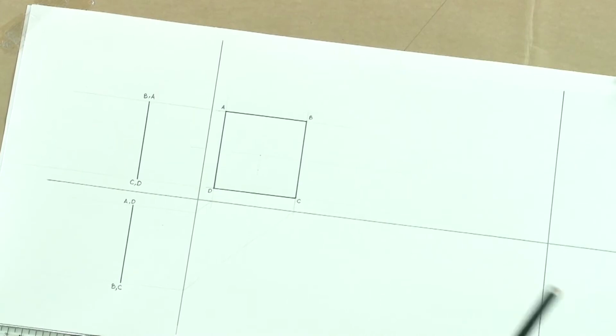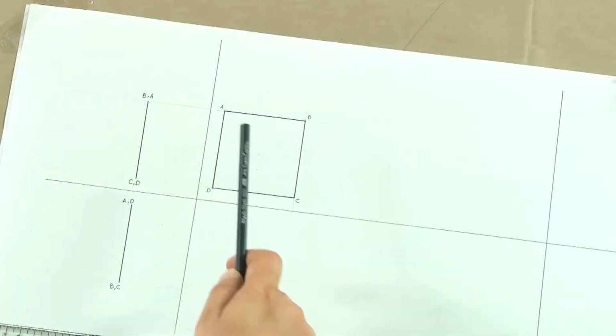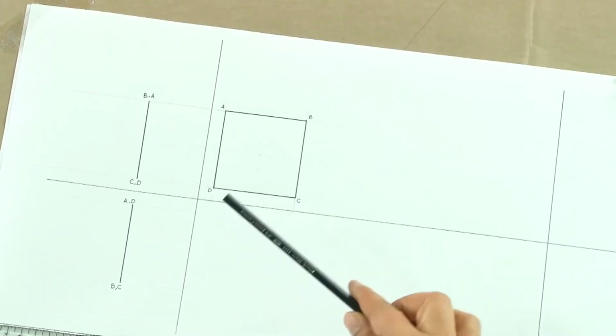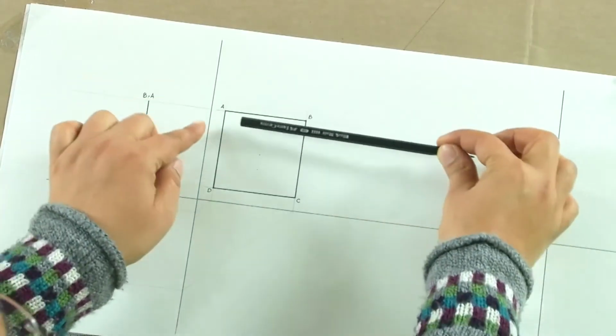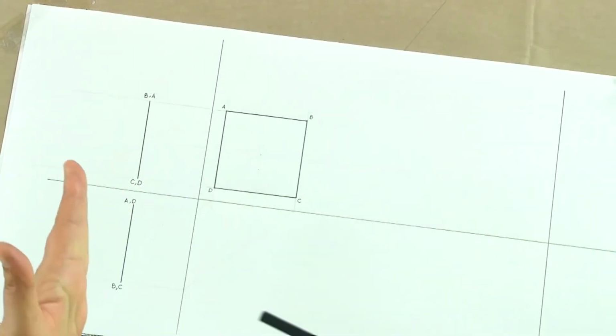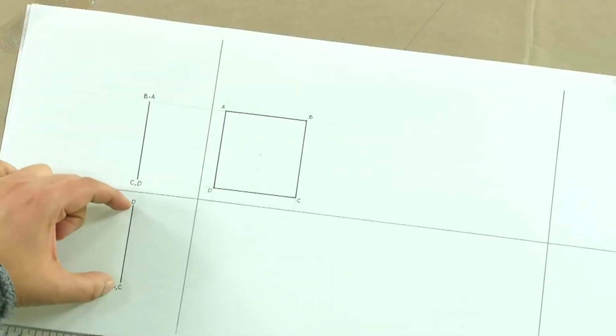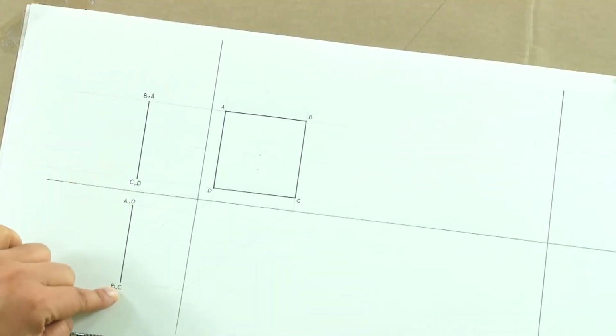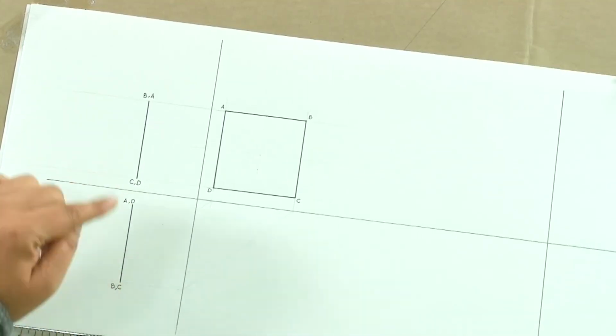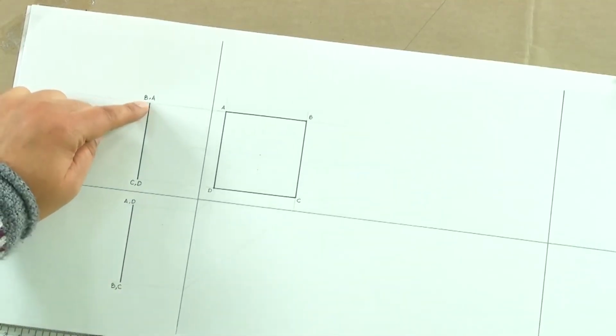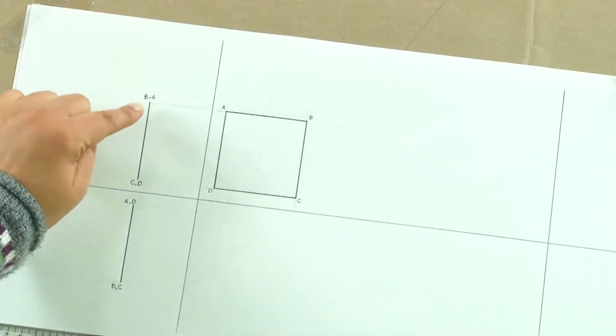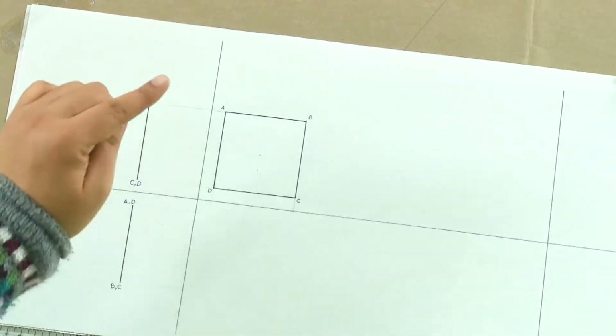Now, just imagine that this square is not a plane and it is just 4 different lines. So, what do we see? A line here AB. AB is a line which is perpendicular to VP and parallel to HP. So, we see a line AB in its true length in HP while its projection in the front elevation in VP is just a point, right?